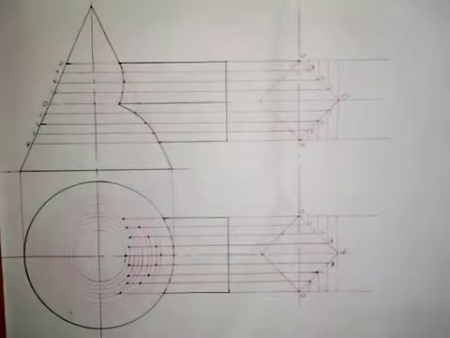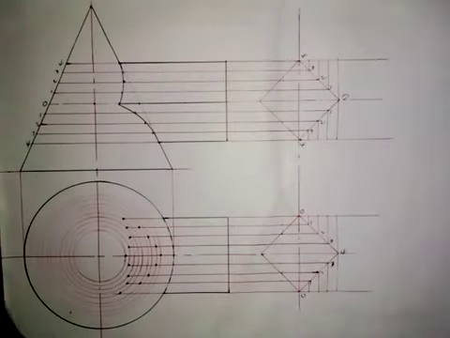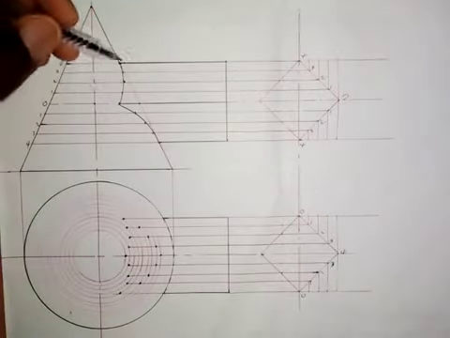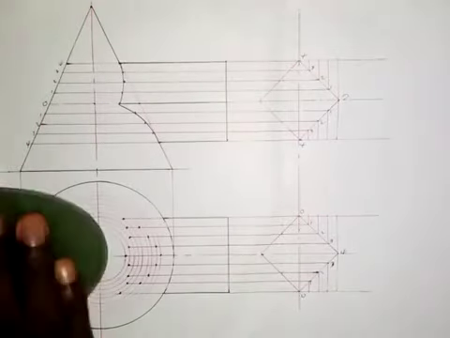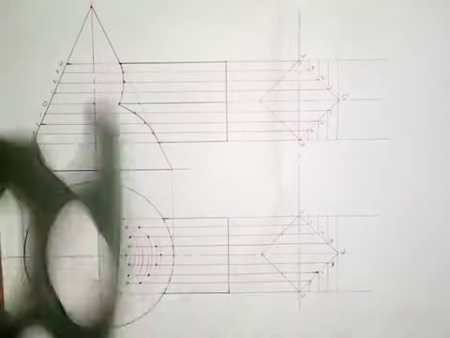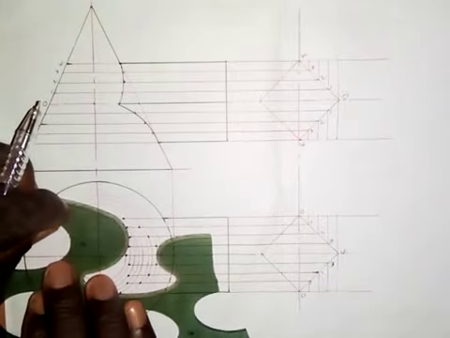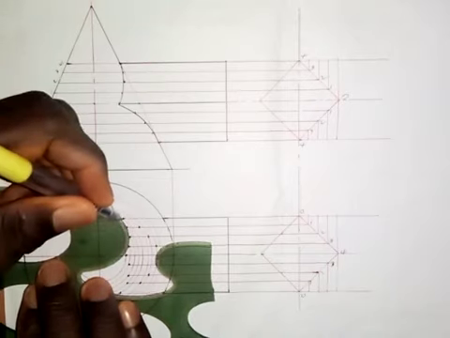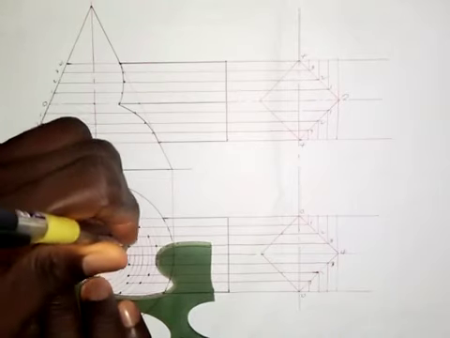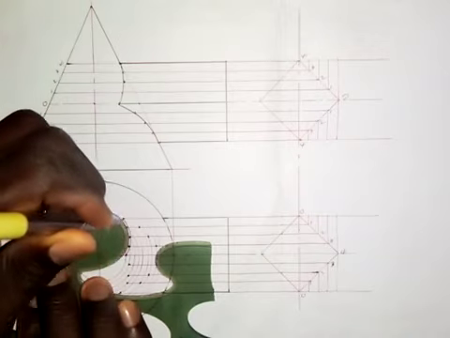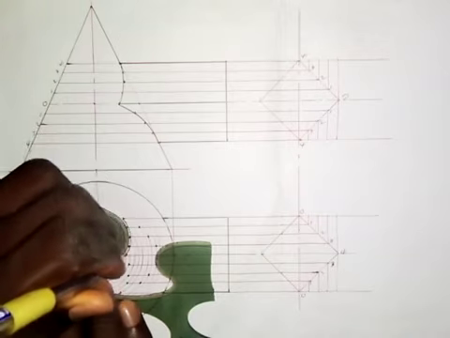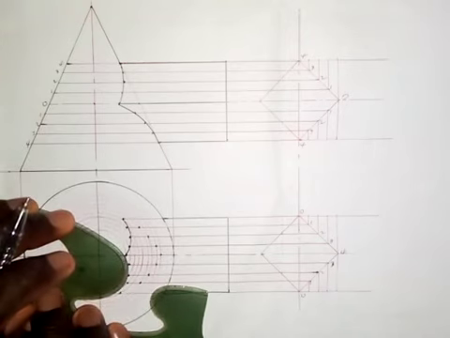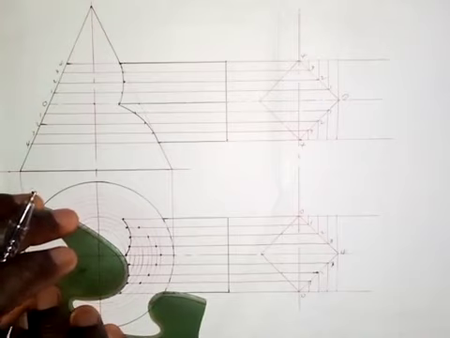Okay, so now we come to the plan. As I said, for this upper part, we are going to see the curve up here. So in the plan, it will show. We are going to see the curve being drawn, so we're going to make it thick in the plan. So from here, we draw a curve, and we'll make it thick. Also down here, we have the same thing.